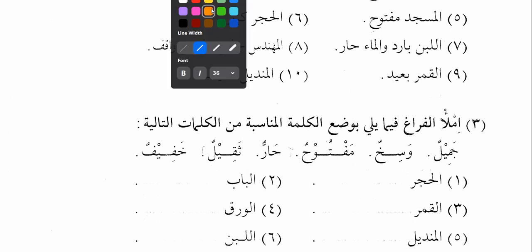So let's see all the information in the examples in the next sentences. Al masjidu maftuhun. What is maftuhun? Can anybody tell me what is maftuhun? Al masjidu maftuhun means it's open.